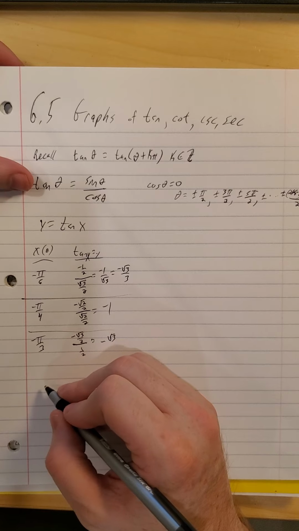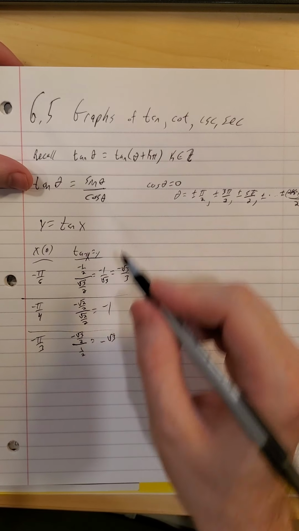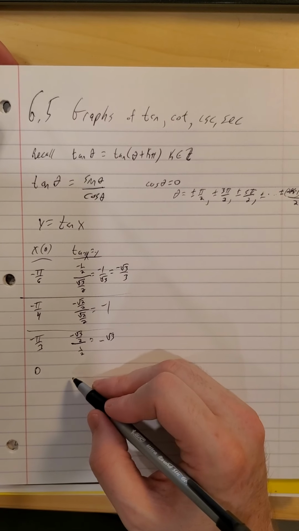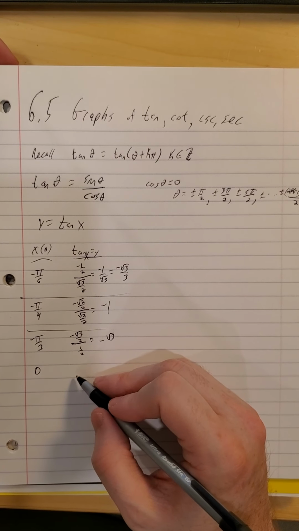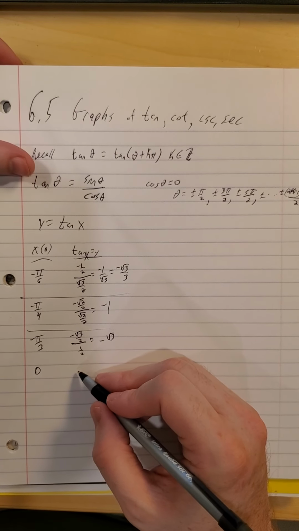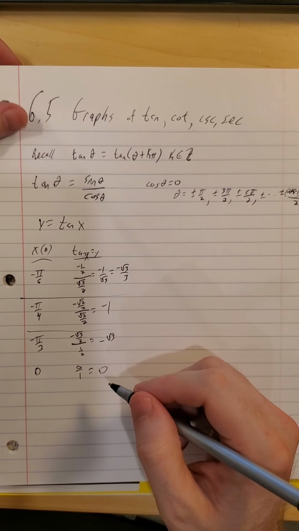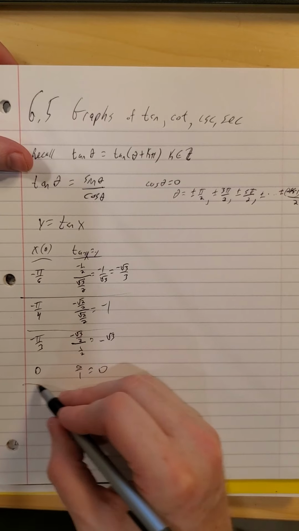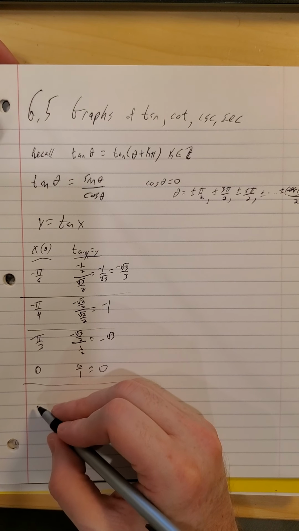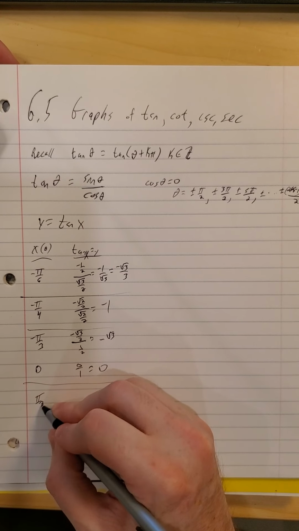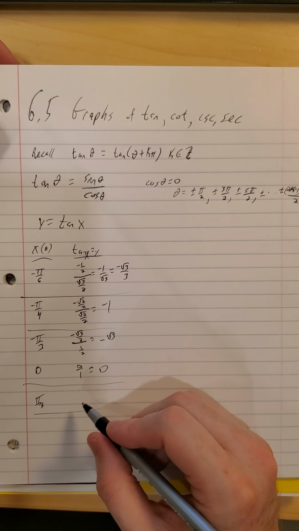Now if we look at places where sine is 0, well, we'll just go in the middle, 0. Sine of 0 is 0. 0 divided by 1 is 0. And pi over 3.